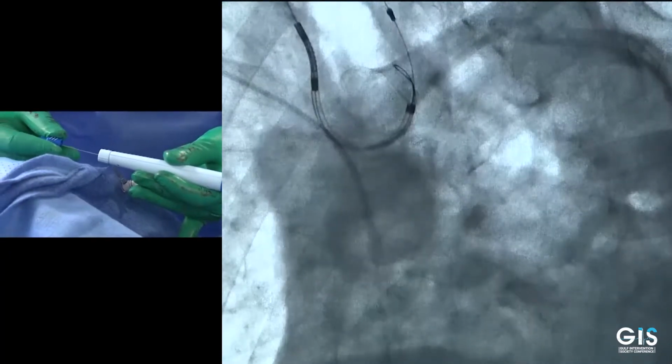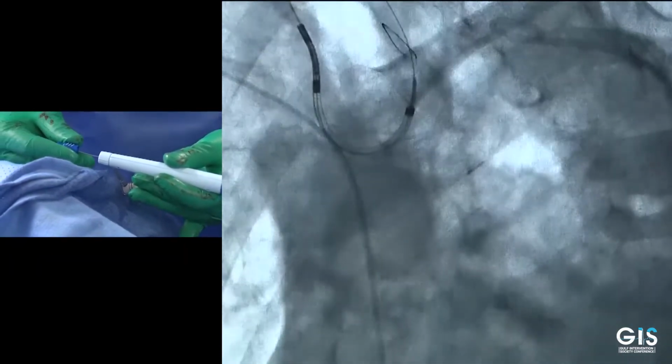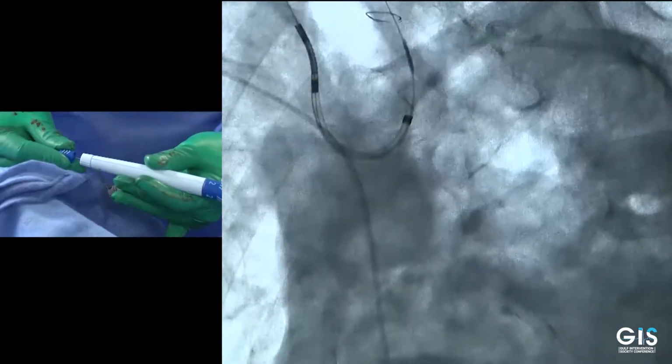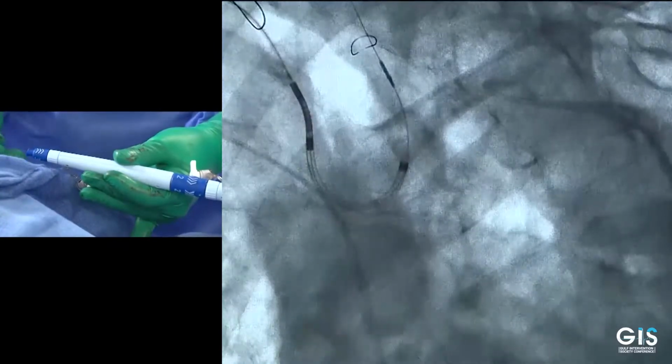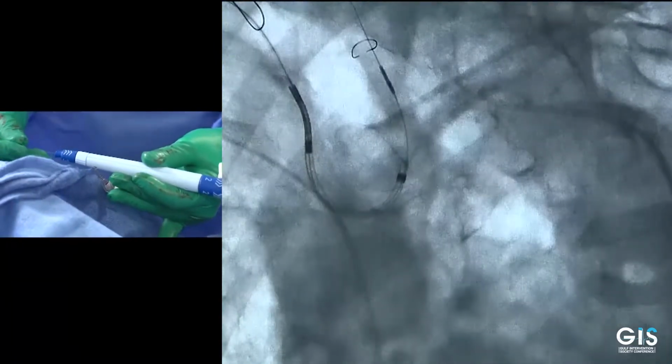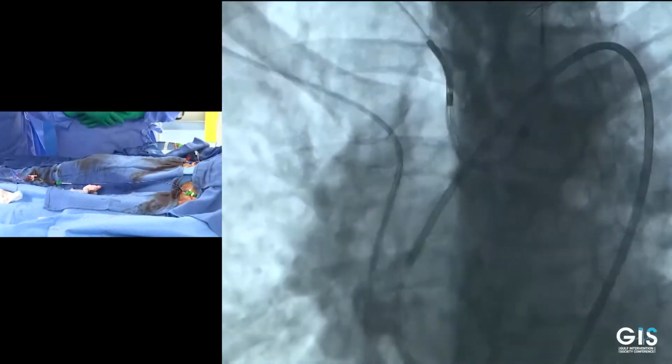Go ahead, Dr. Fahad. Okay, you can see it on the screen coming up nicely. Keep going into this position. Okay, keep going a little bit. Okay, fantastic. This is a very good position. And now we're moving along with our case.